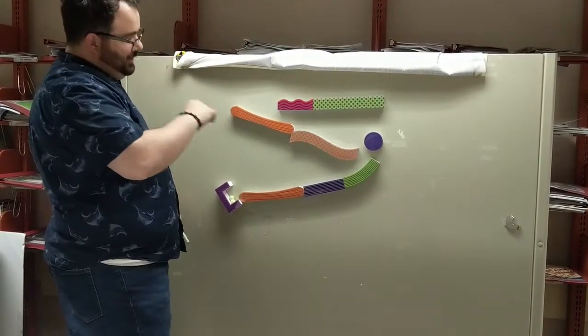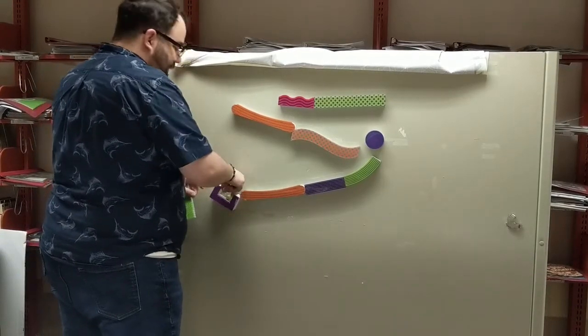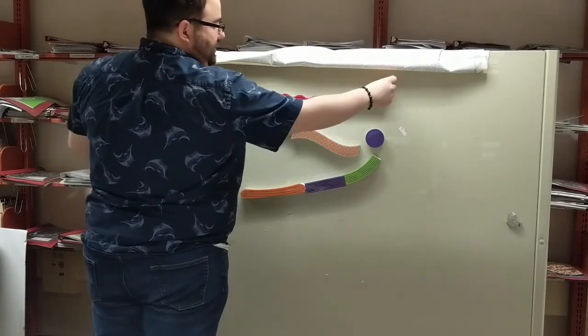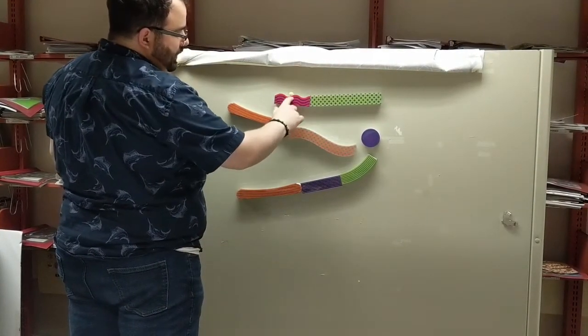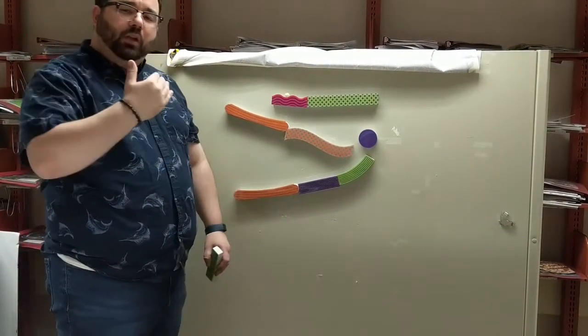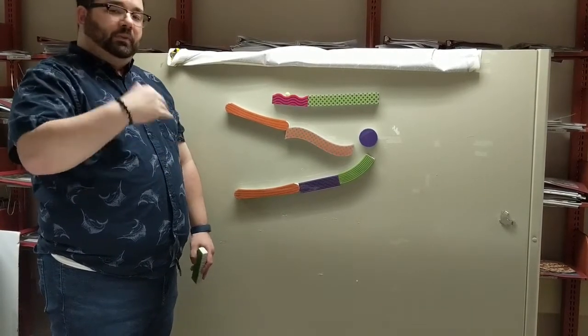But as you noticed, here, let's try that just at a slightly different angle. As you can see, it keeps rocking back and forth in there. And so that's another example of what's called inertia and the equal and opposite reactions.